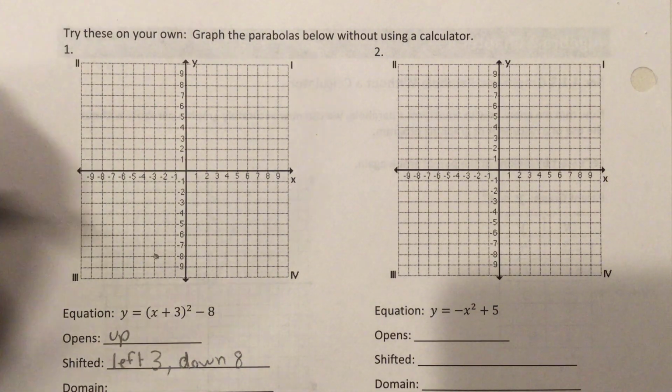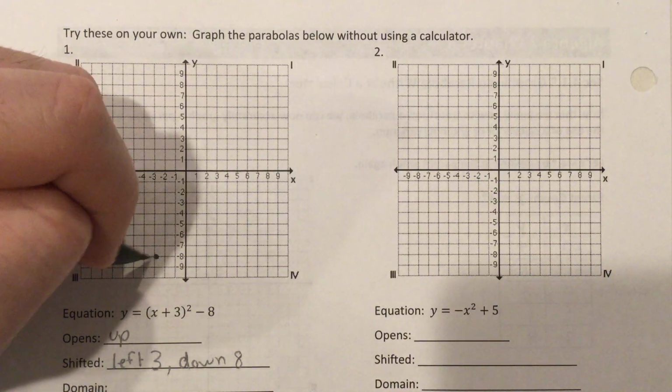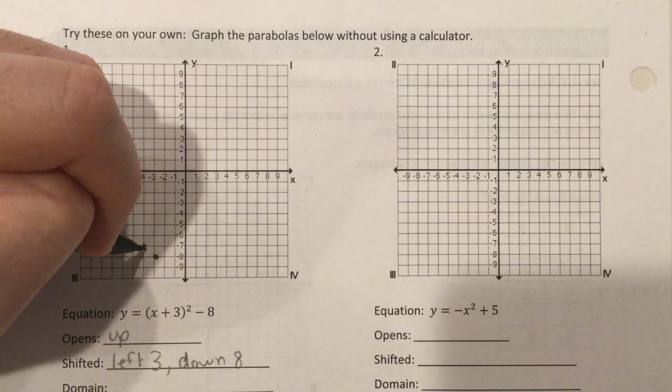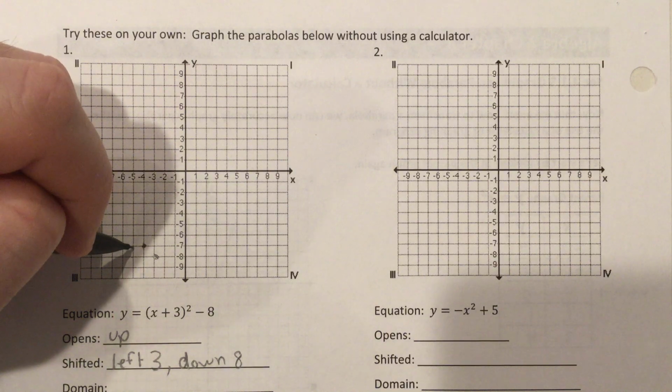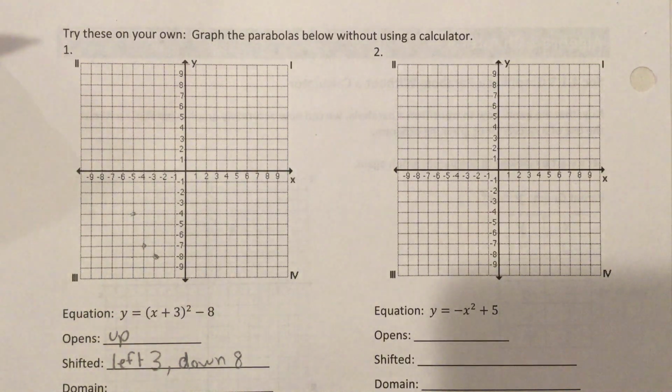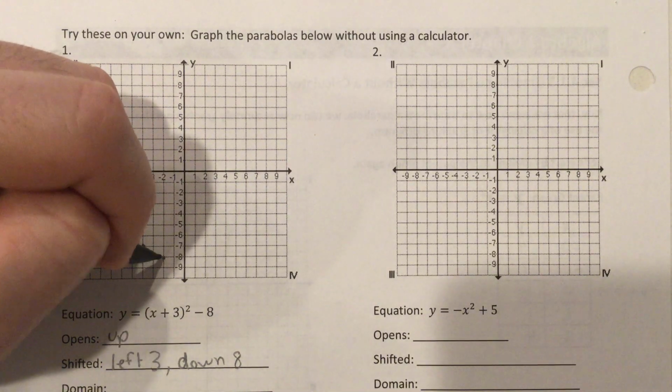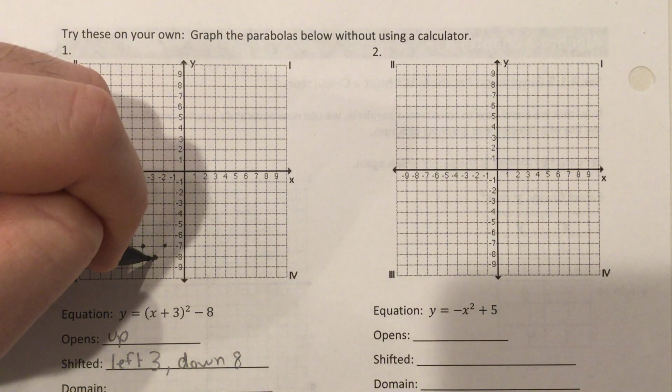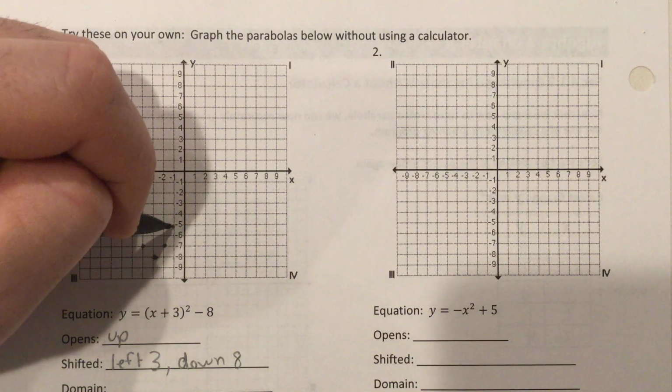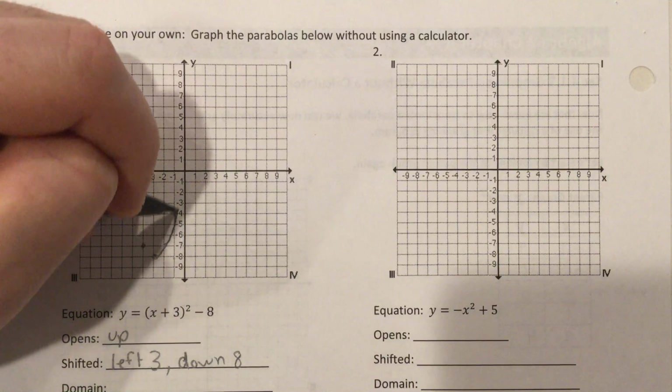Again, we're using that parent graph table from the other side. Left 1 from the vertex and up 1, go back to the vertex, left 2 and up 4, because again, negative 2 squared is 4. Right 1, up 1, 1 squared is 1, go back to the vertex, right 2, up 4, because 2 squared is 4.